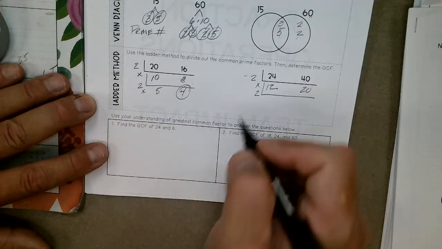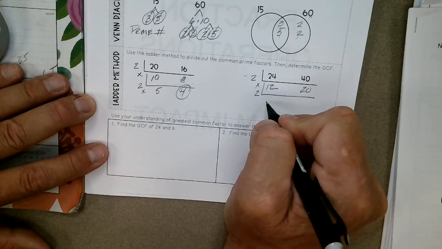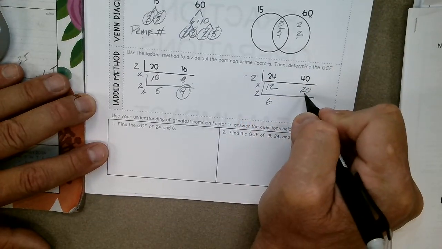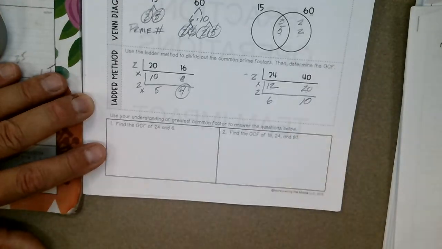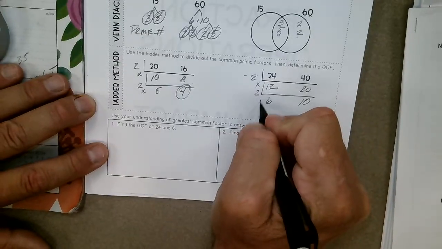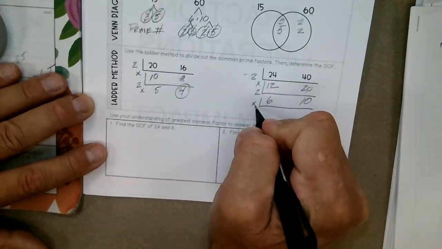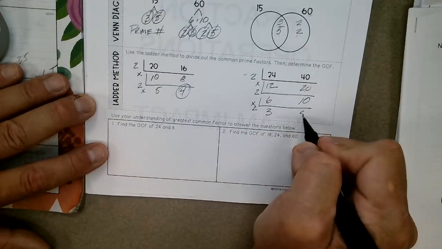Okay, and I made a mistake over here, and I'll clarify that in just a second. All right, what times 2 is 12? 6. What times 2 is 20? 10. Can we go again? Yes, those are both even, so I'm going to put another one down. Times 2. What? 3 and 5.